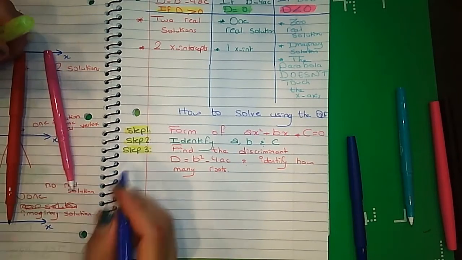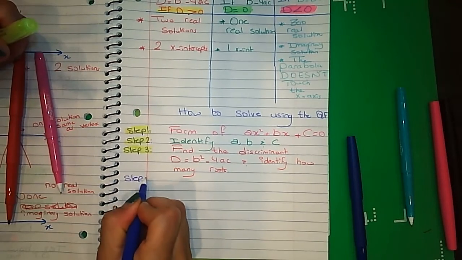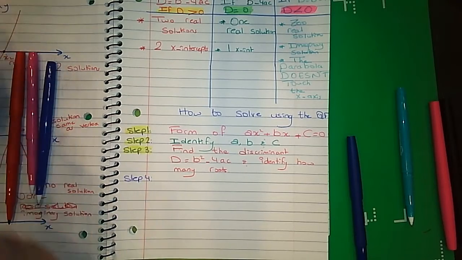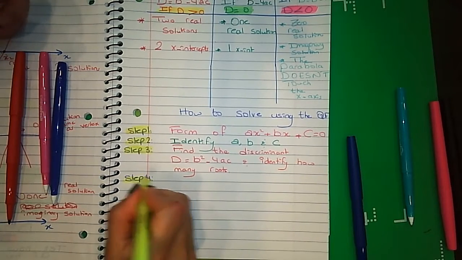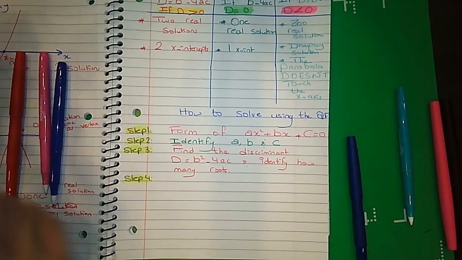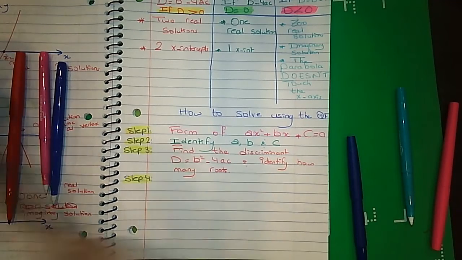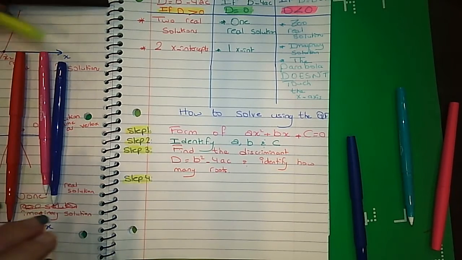Alright, step 4, we're gonna of course do them all step by step.